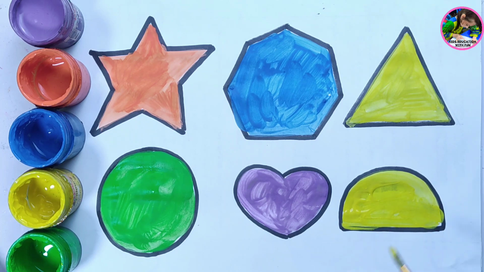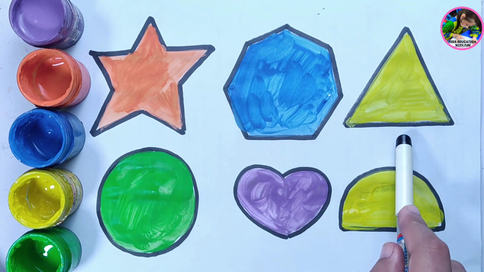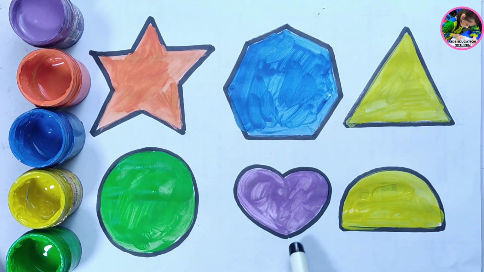This is semicircle. Let's revise. Star, heptagon, triangle, circle, heart, semicircle.